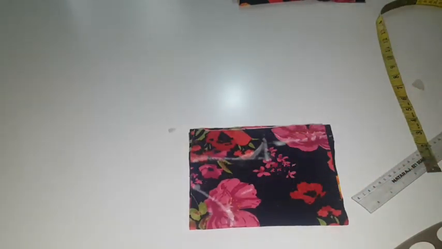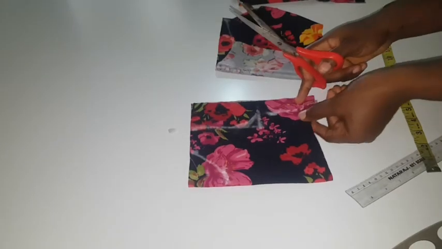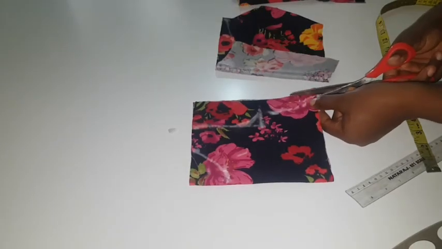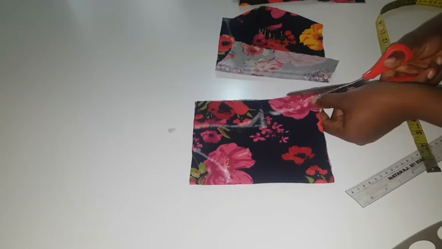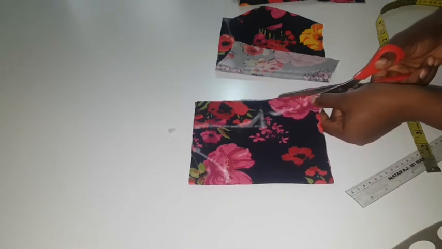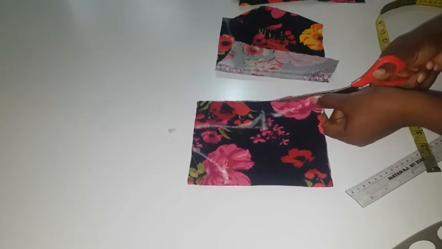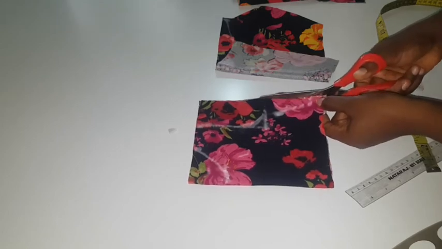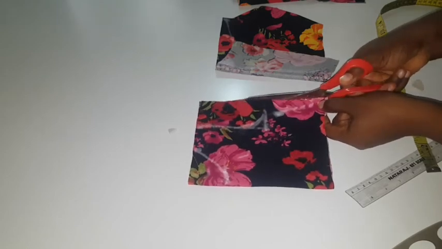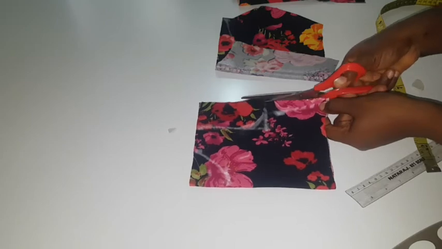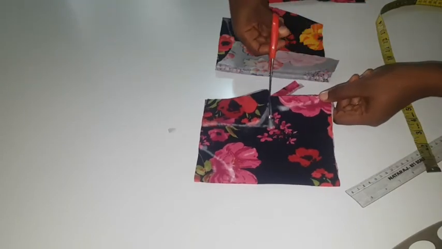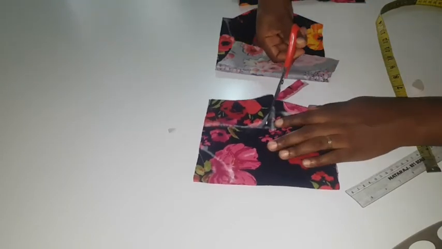So after doing that, the next step is simply to go ahead and cut out the bodice. As you can see, I didn't start cutting exactly on that straight line that I drew to signify my round chest because I left about 1 inch for seam allowance. So make sure you leave about 1 inch for seam allowance.